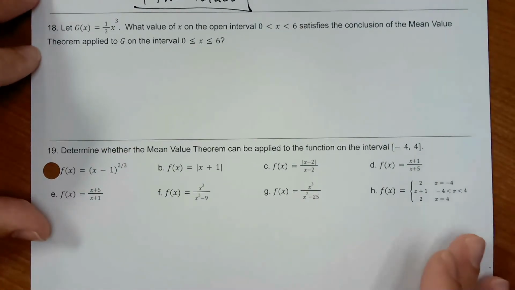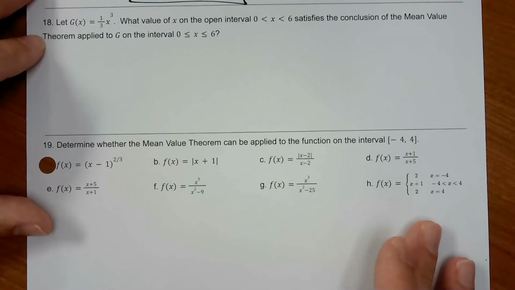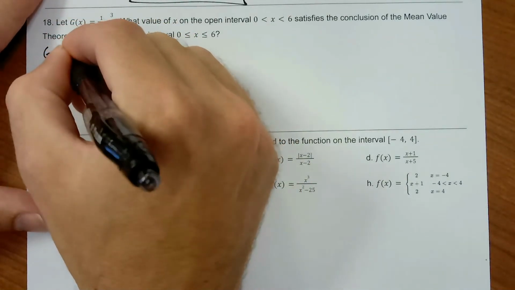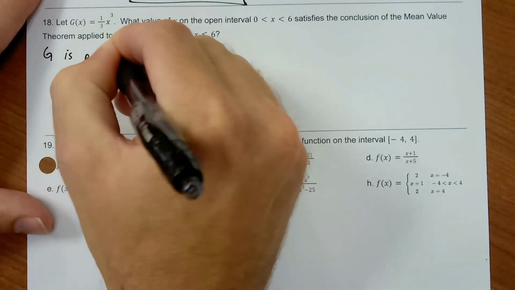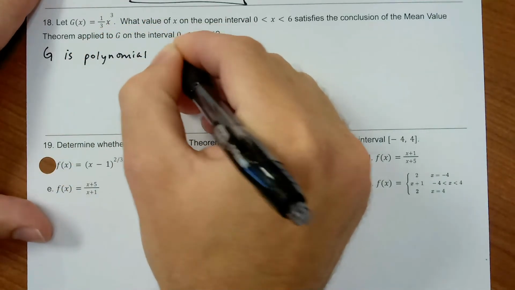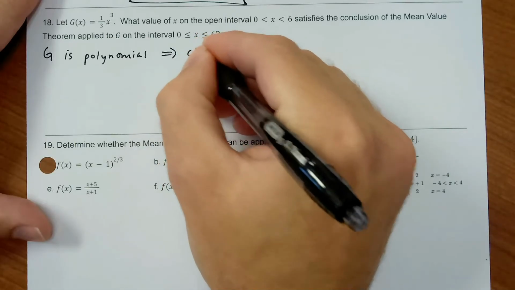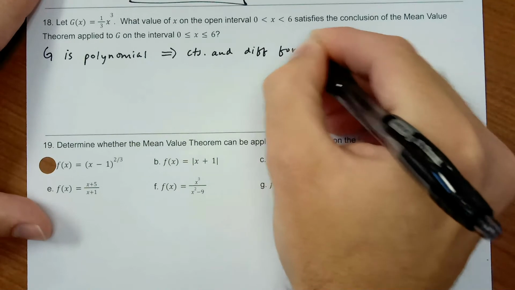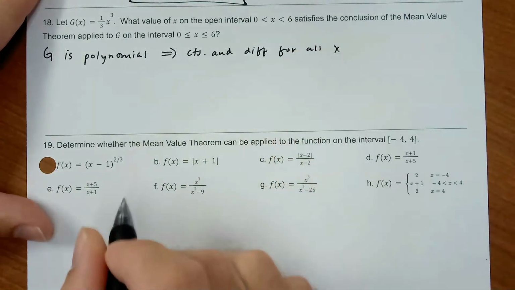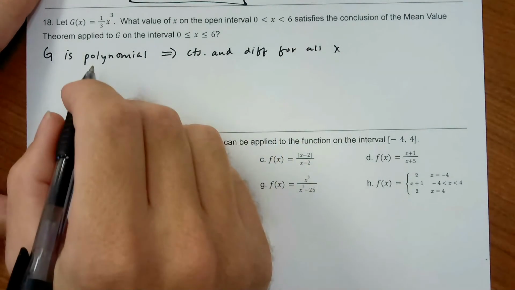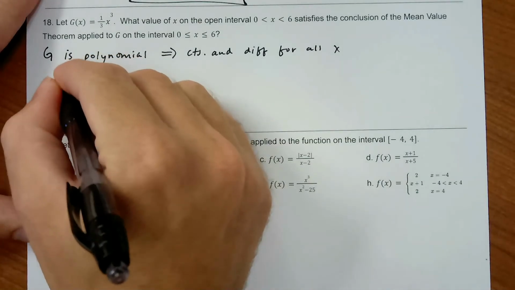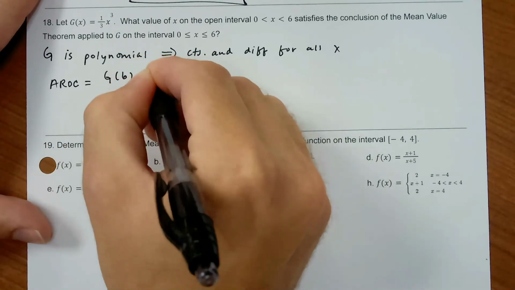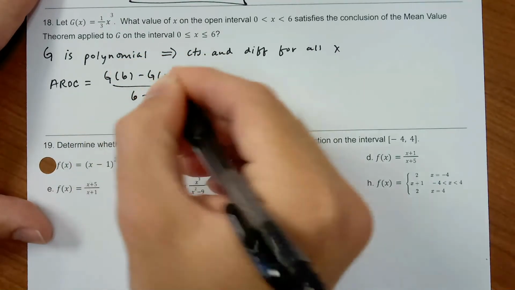Now, g of x, what value satisfies the conclusion of the mean value theorem applied to g? G is a polynomial, which means that it's continuous and differentiable for all x. So I can apply the mean value theorem. I'm going to first compute the average rate of change. G of 6 minus G of 0 divided by 6 minus 0.